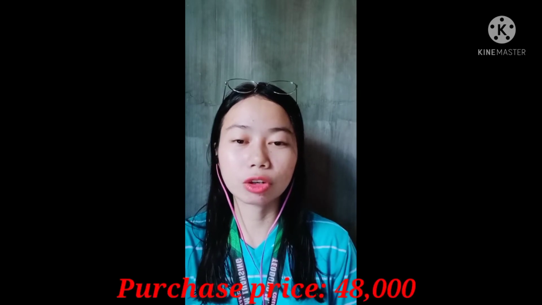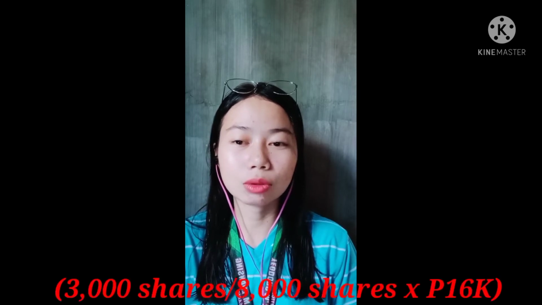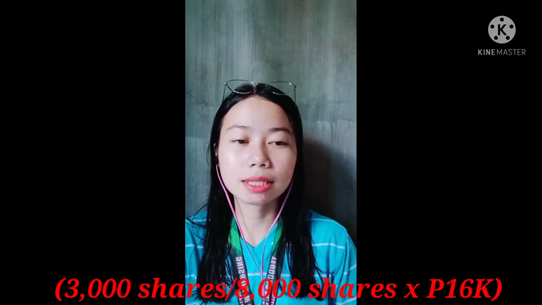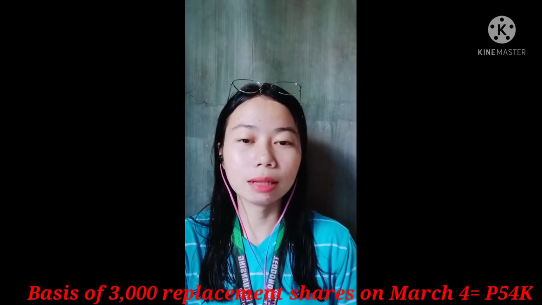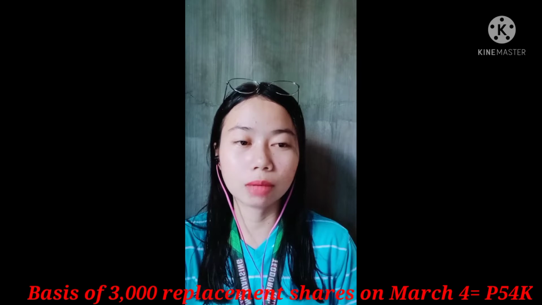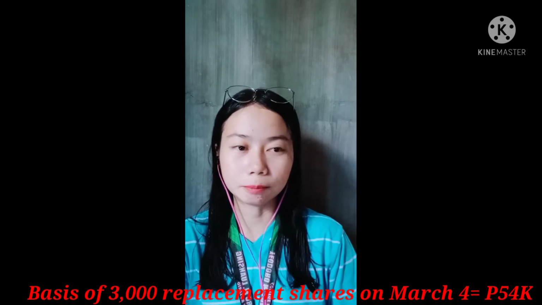Ang next naman ay yung adjusted basis of the replacement shares acquired on March 4, 2020. Kung kanina ay adjusted basis of the replacement before the sale, ngayon naman ay yung after the sale. The purchase price or value on March 4 is 48,000. At the deferred loss na 3,000 shares on March 4 divided by 8,000 replacement shares times 16,000 na nakuha nga natin kanina dun sa deferred loss. So, after nating ma-add ang total basis of 3,000 replacement shares on March 4 is 54,000. So, now let's move on to illustration number 4.